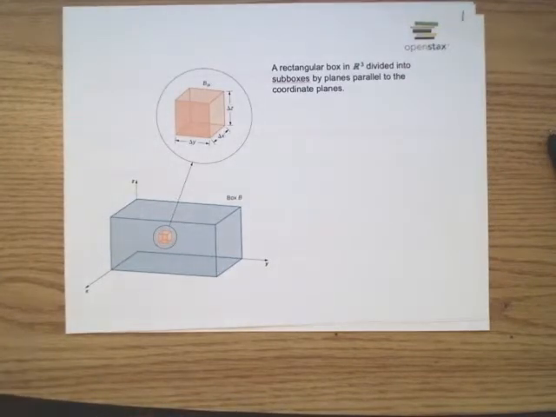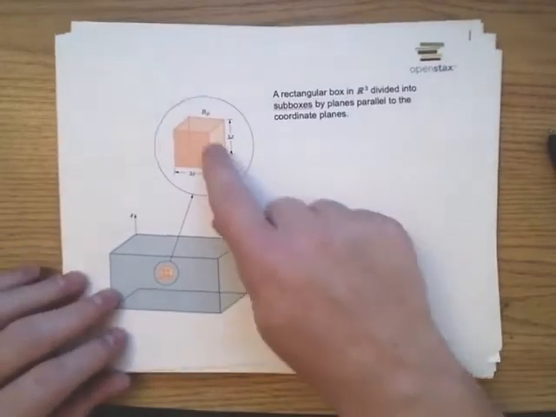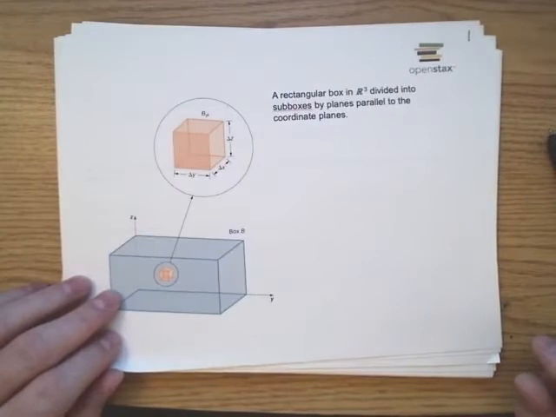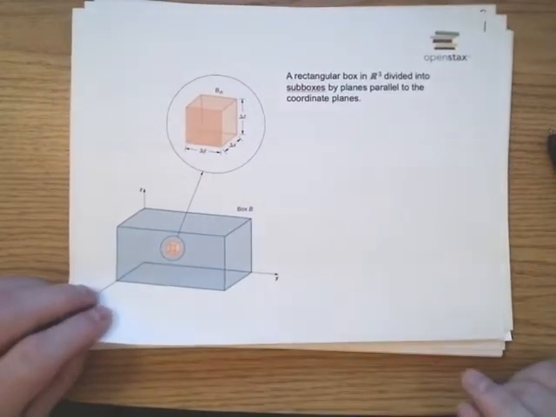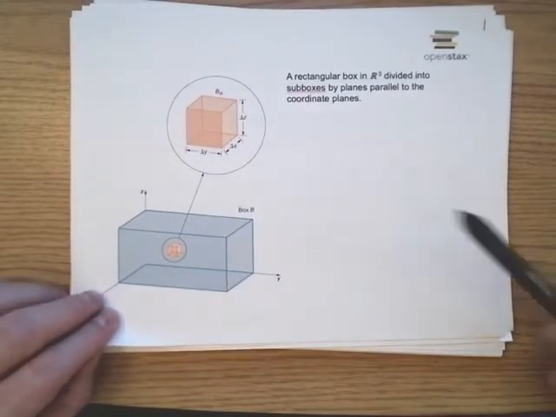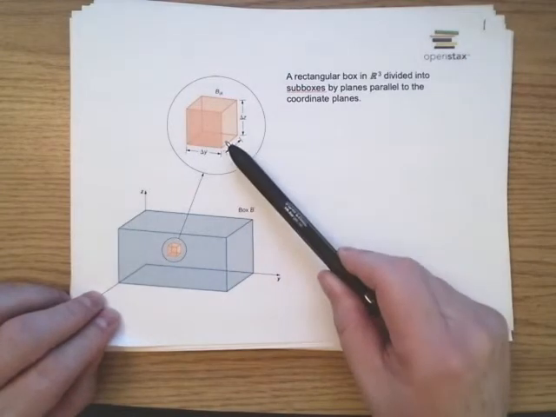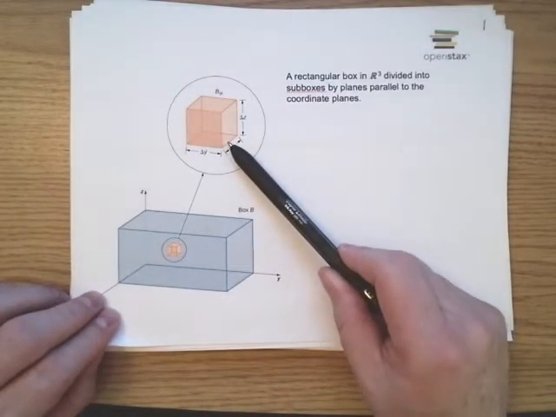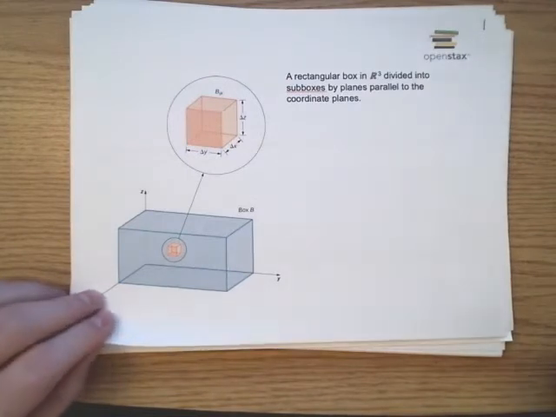Now, what are we going to do? We're going to do what we always do. We take a sample point inside each of the sub-boxes that would result, take that sample point and evaluate some function. In this case, that function is going to be a function of all three coordinates, x, y, and z. And then we'll multiply by the differential volume of each little sub-box and add them all up. And then take the limit as the norm of the partition goes to 0.